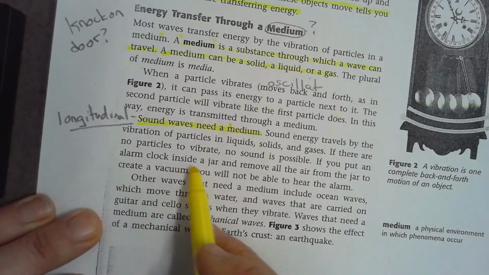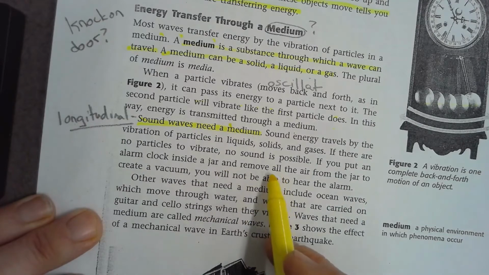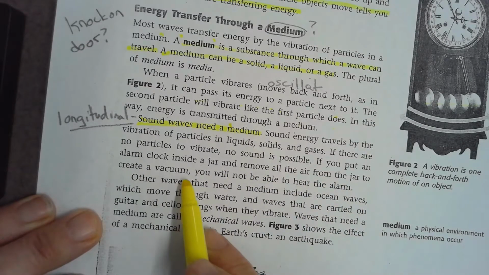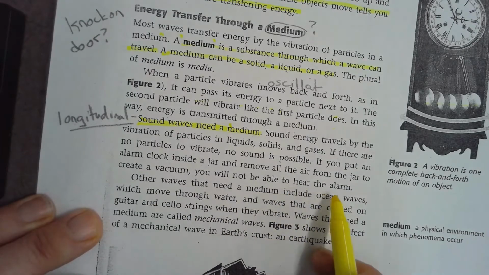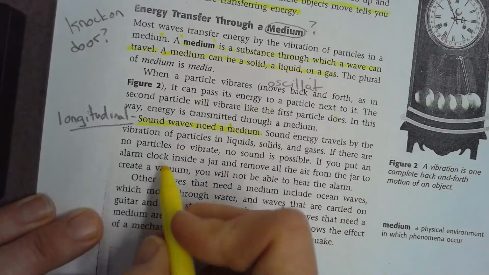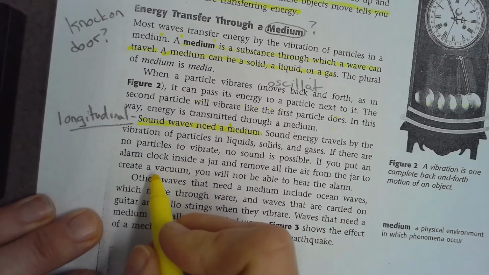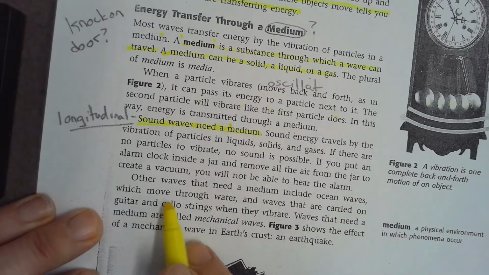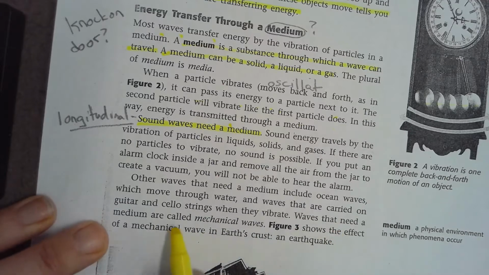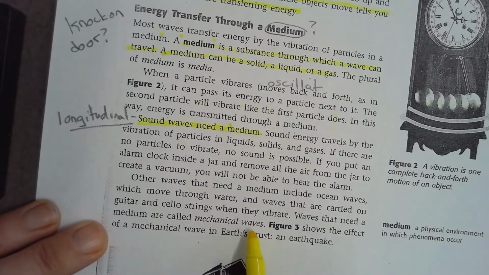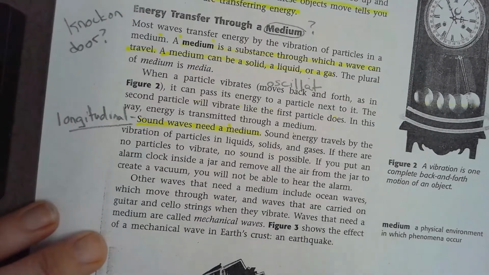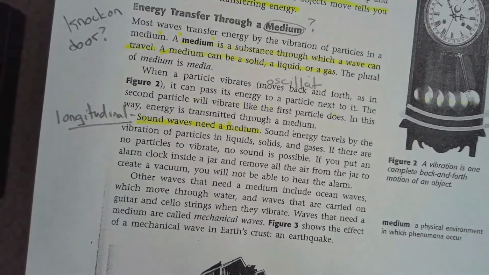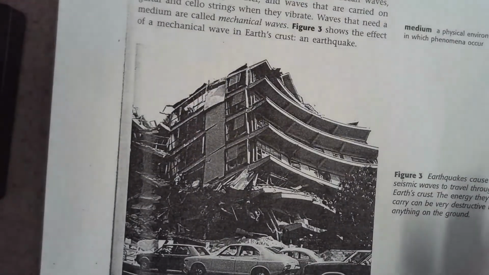If you put an alarm clock inside a jar and remove all the air from the jar to create a vacuum, you will not be able to hear the alarm. A vacuum must be something where there's no air. Other waves that need a medium include ocean waves, which move through water, and waves that are carried on guitar and cello strings when they vibrate. Waves that need a medium are called mechanical waves. Figure 3 shows the effects of a mechanical wave in the Earth's crust, like an earthquake.